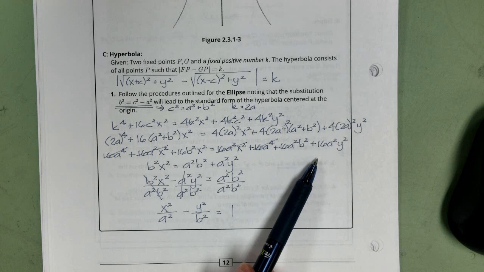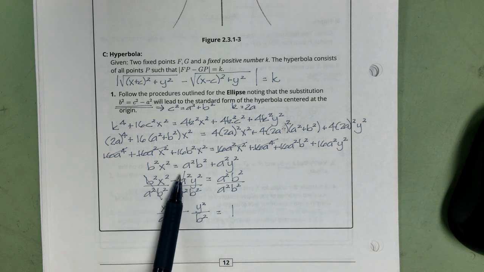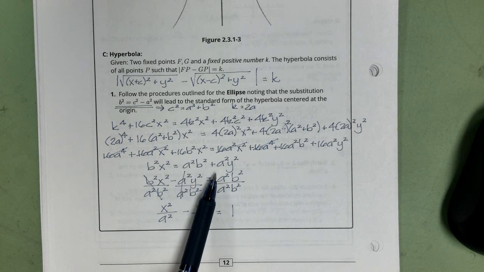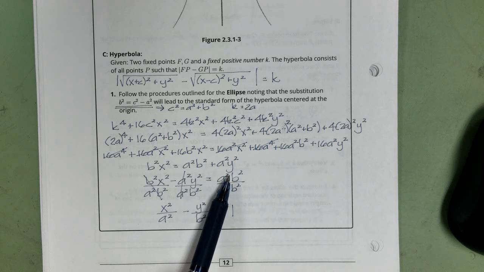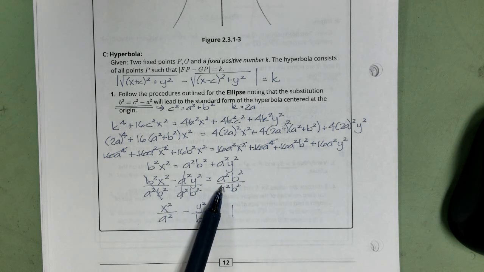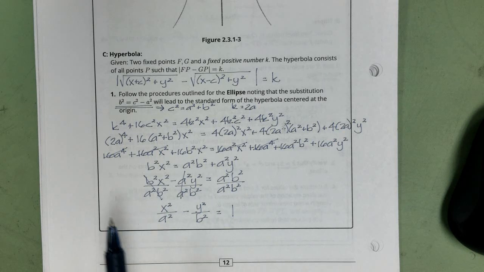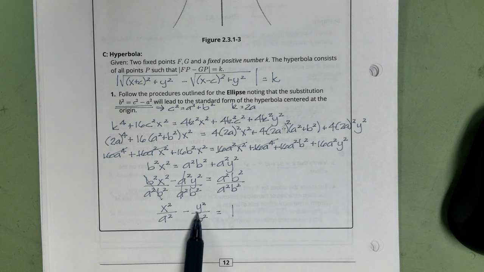So I just divided them all by 16, leaving me with b squared x squared equals a squared b squared plus a squared y squared. Now we needed to bring our a squared y squared over to the other side, and then this needed to be 1. So once I moved my a squared y squared over, I divided everything by a squared b squared and ended up with x squared over a squared minus y squared over b squared equals 1.